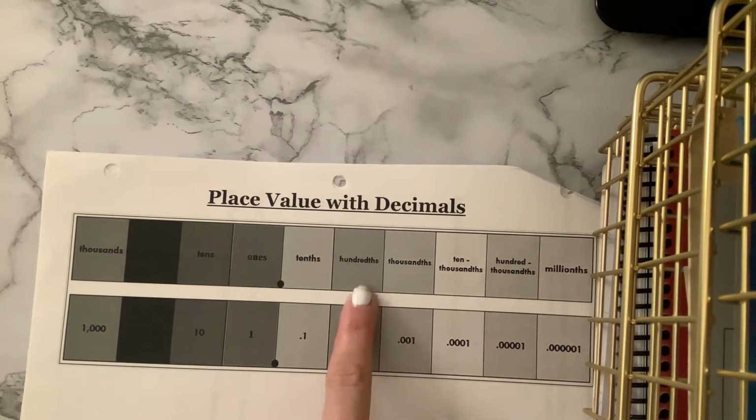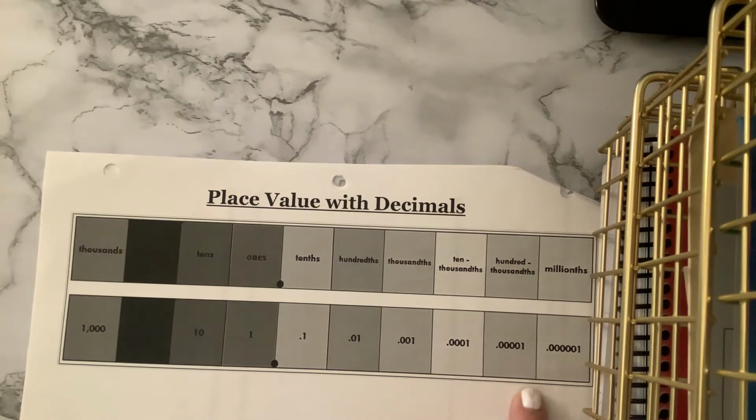2 to the right are hundredths. 3 to the right are thousandths. 4 to the right are ten-thousandths. 5 to the right are hundred-thousandths. And then 6 to the right are millionths. This is a great reference point as we're working on our work today to be able to look back and check your place values here. So you should keep this handy, keep your math resource binder open to this so that you can be working along with me.